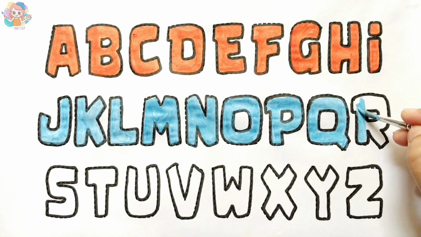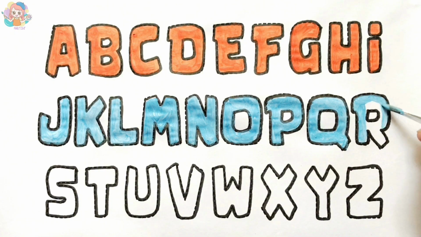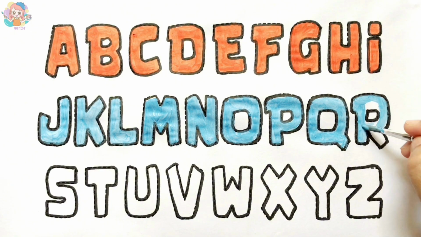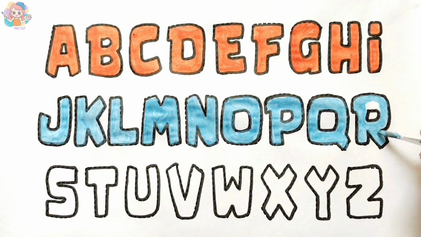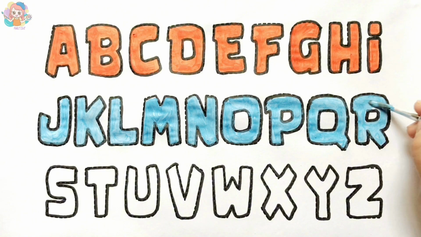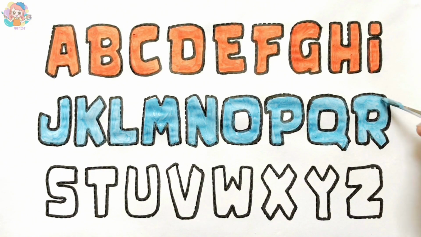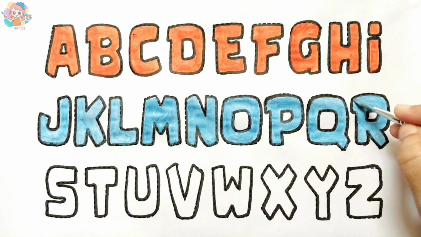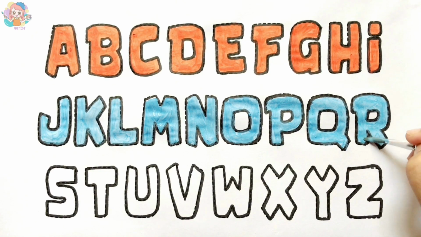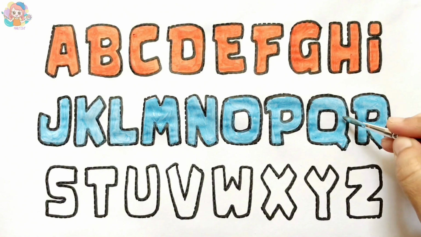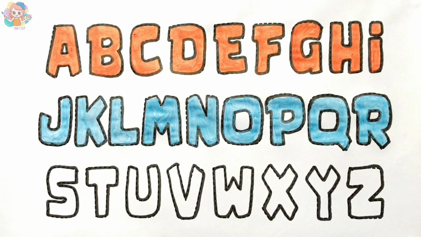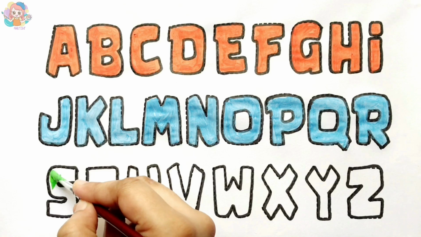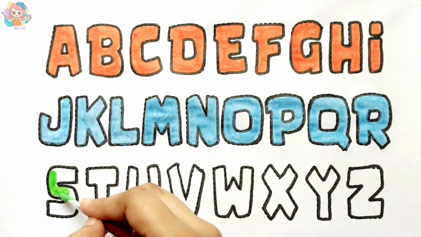R. R for rainbow. Light green color. S. S for star.